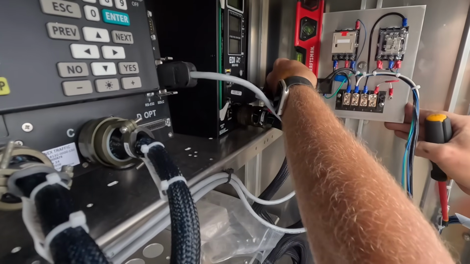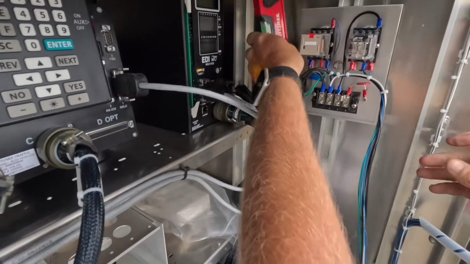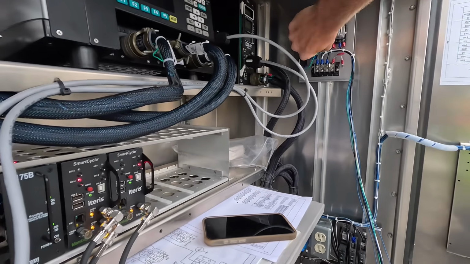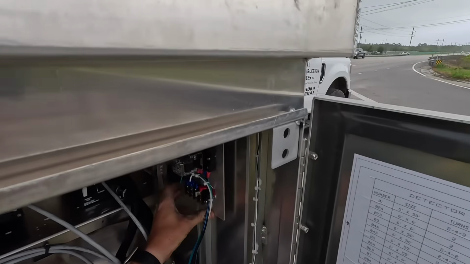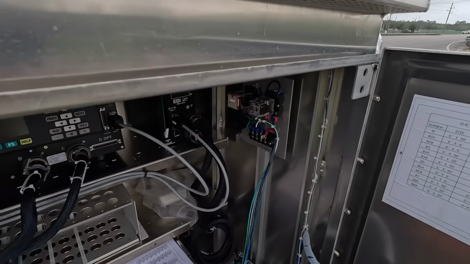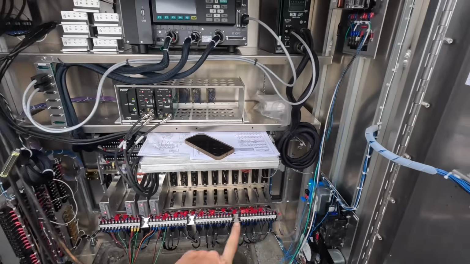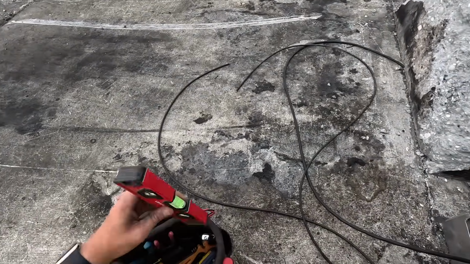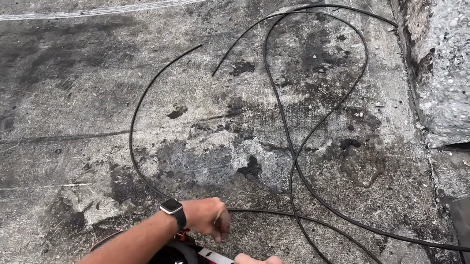Let's just make sure our equipment is straight inside the cabinet. And now let's tighten down our panel. All right, nice and tight, panel's installed. We can start routing some of these cables up underneath and get it put up on where it needs to go.